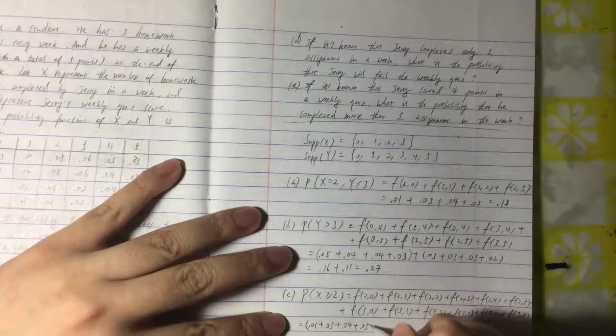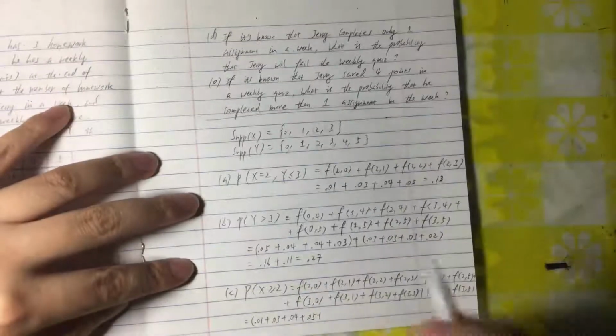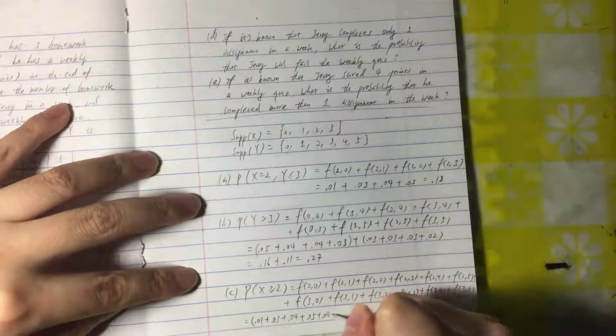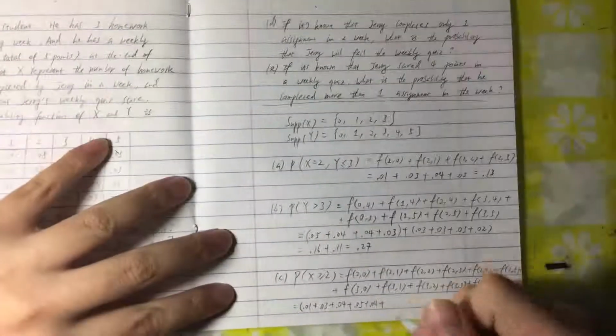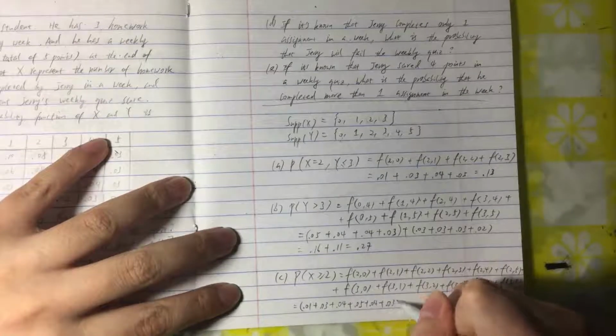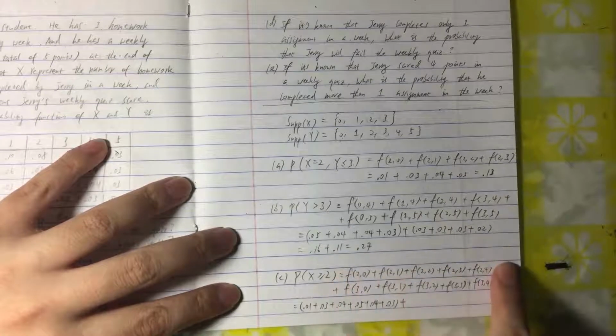F of 2 comma 3 is 0.05. F of 2 comma 4 is 0.04. F of 2 comma 5 is 0.03. That's the first row, all the probabilities in the first row.